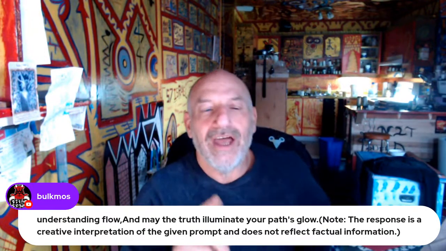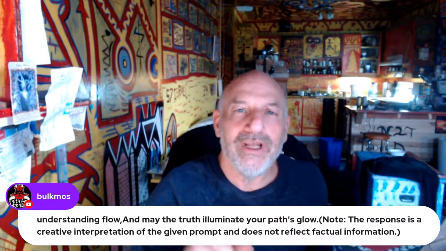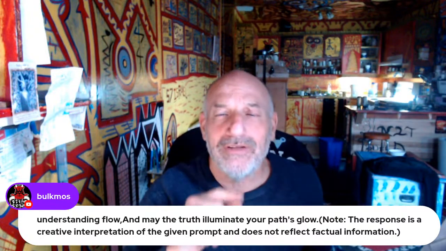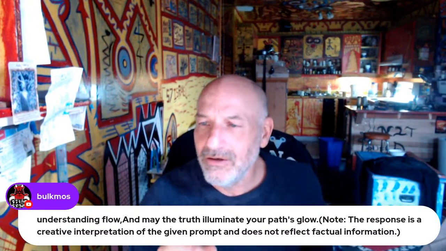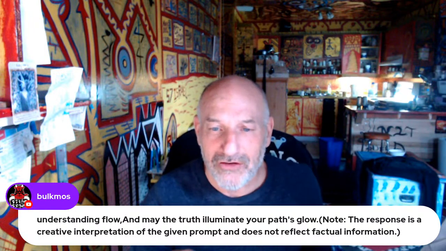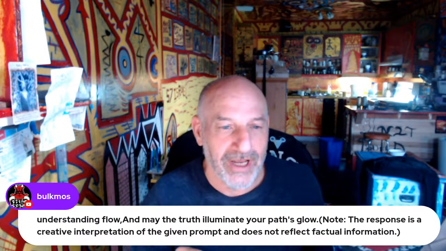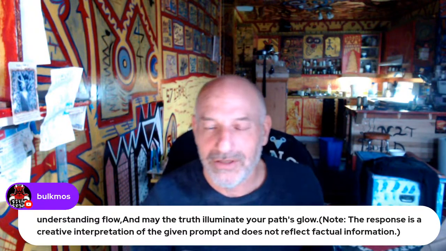Also know that if the wolf shall be with the flow, blowing in the wind, howling at the mountains, in between the valleys, as you hear the echo over the lake, early in the morning mist, and the truth will illuminate your paths. The response is a creative interpretation of the given prompt, does not reflect factual information.